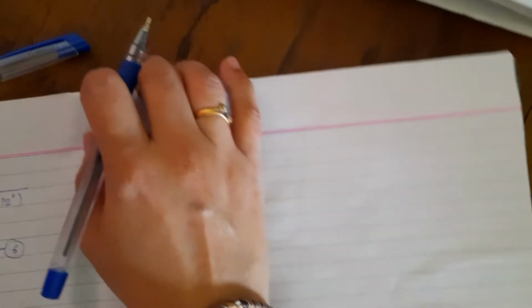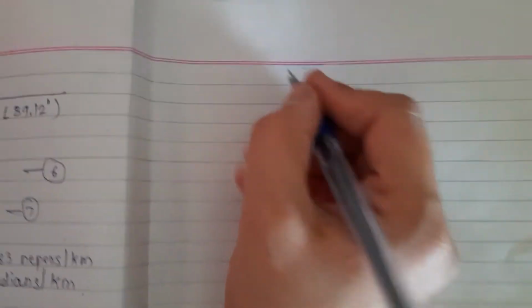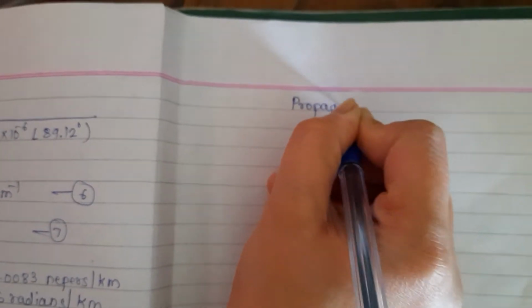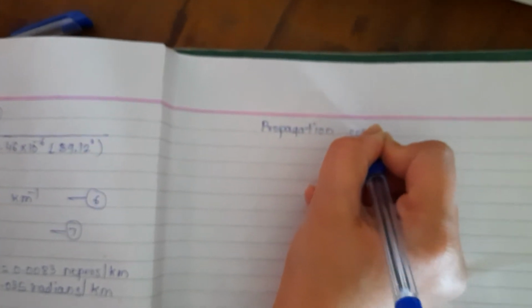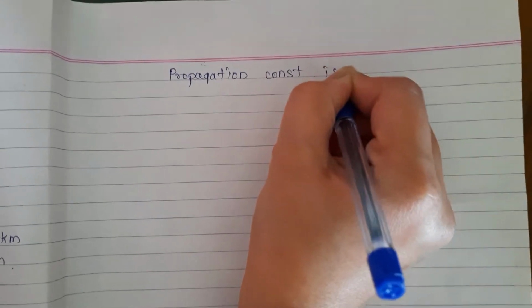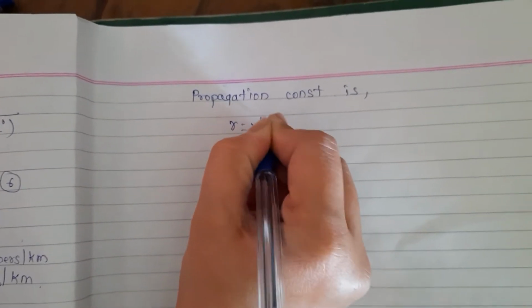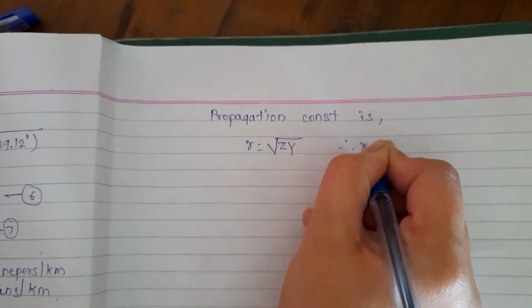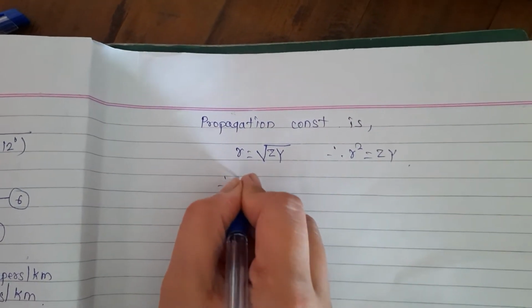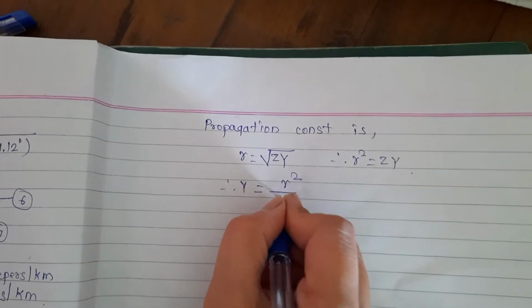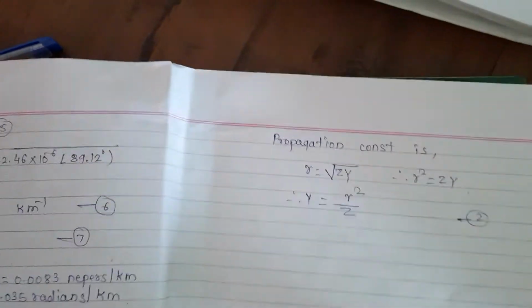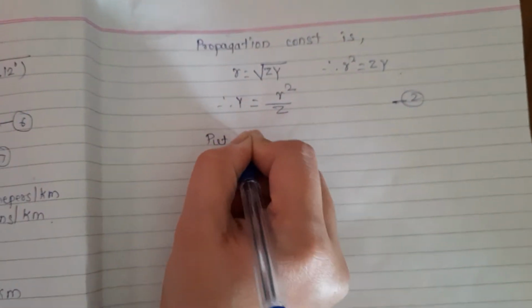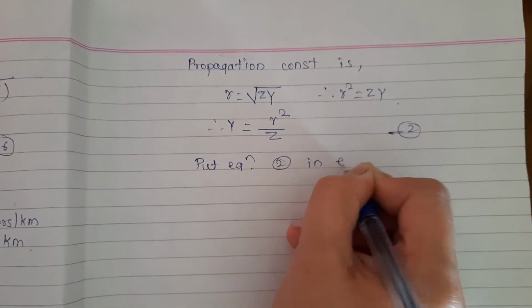Now the next step is the propagation constant, which is given by gamma is equal to square root of Z into Y. Therefore gamma square is equal to Z into Y. So Y is equal to gamma square divided by Z. This is equation 2, and the previous equation was equation 1. Now put equation 2 in equation 1.